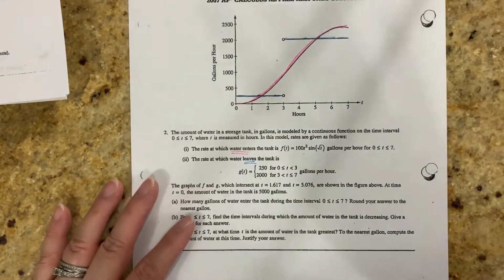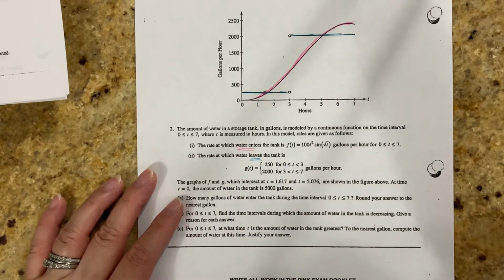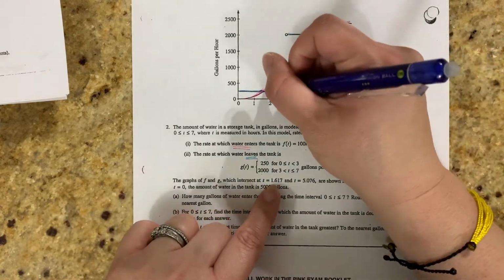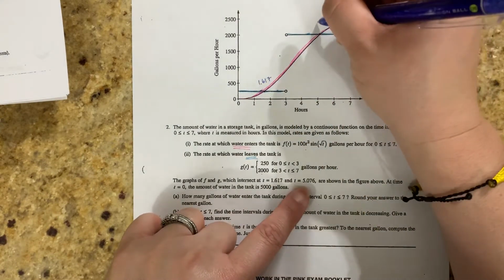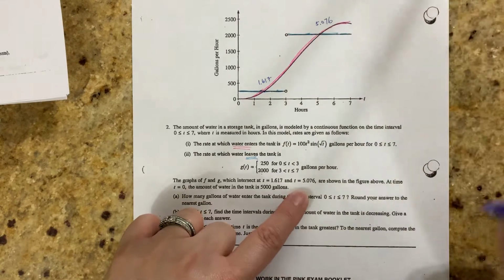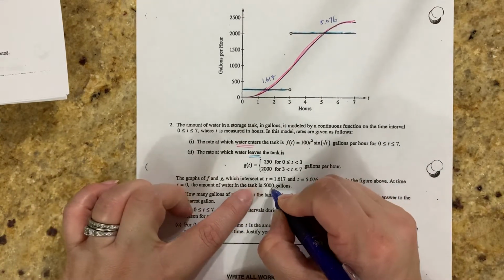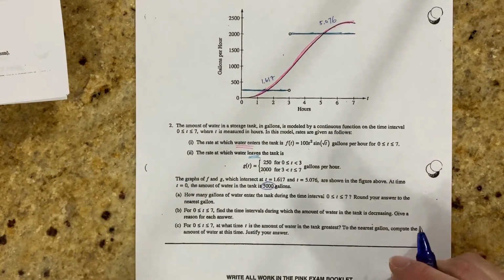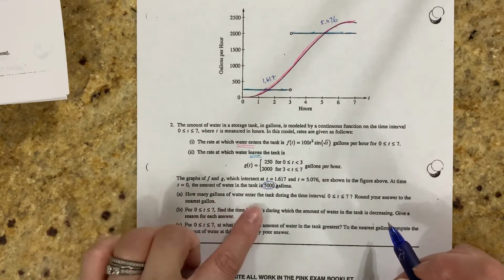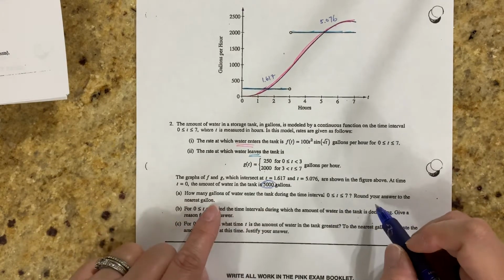All right, so despite that, the graphs of F and G, which intersect at T equals 1.617, so it's right here, 1.617, and T equals 5.076, are shown in the figure above. At T equals 0, the amount of water is 5,000 gallons. So this is important that we started with 5,000 gallons, all right? So how many gallons of water enter the tank during the interval between 0 to 7? Round your answer to the nearest gallon.